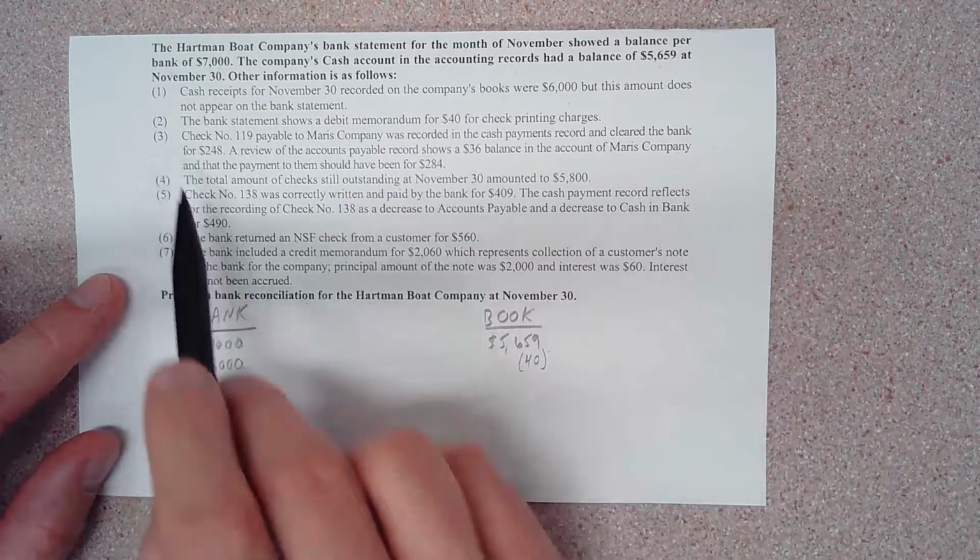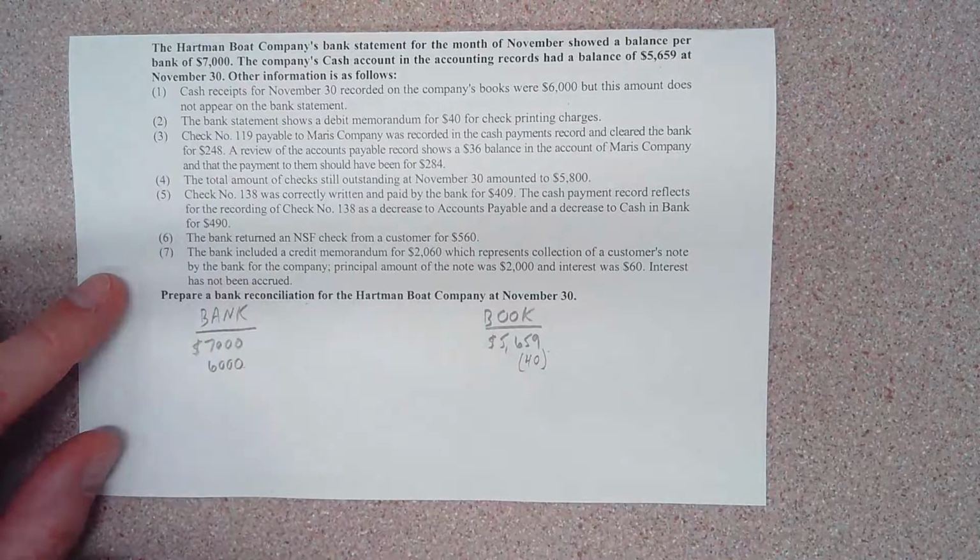Number 3, it says check number 119 payable to Maris Company was recorded in the cash payments record and cleared the bank for $248. A review of the accounts payable record shows a $36 balance in the account of Maris Company, and that the payment to them should have been for $284.